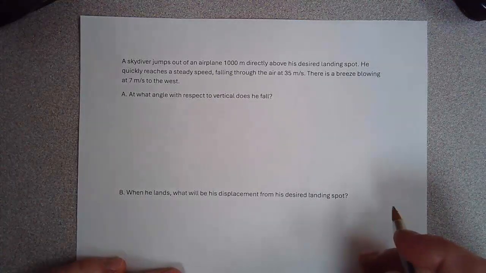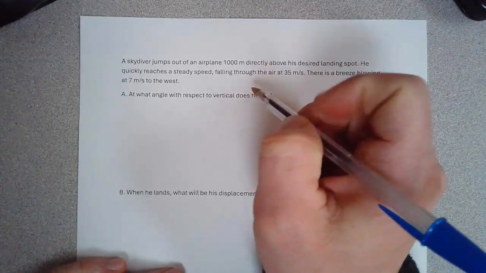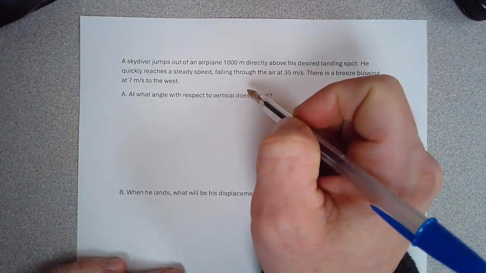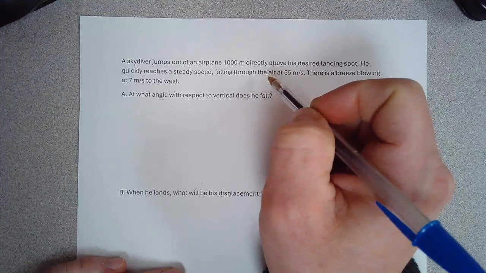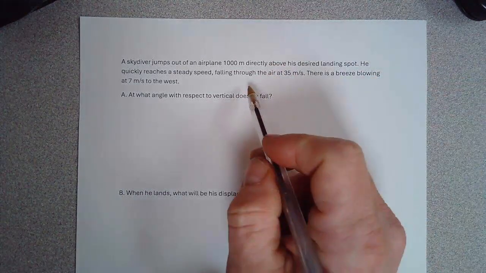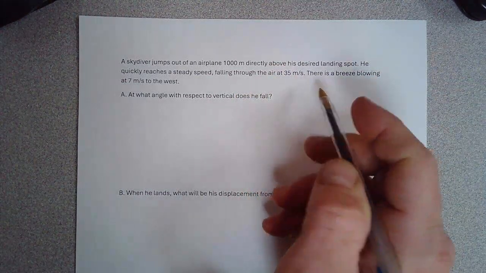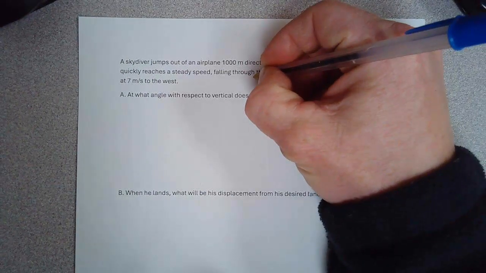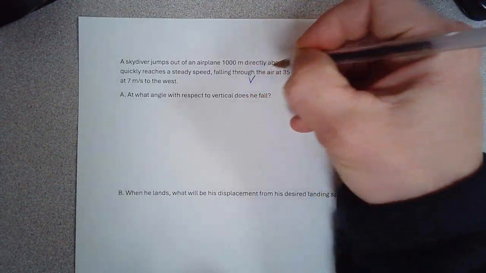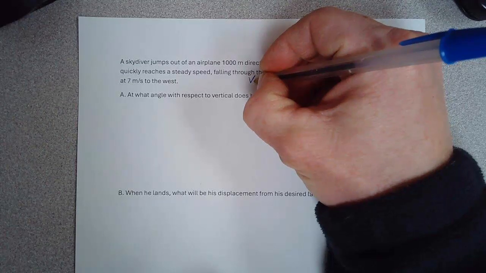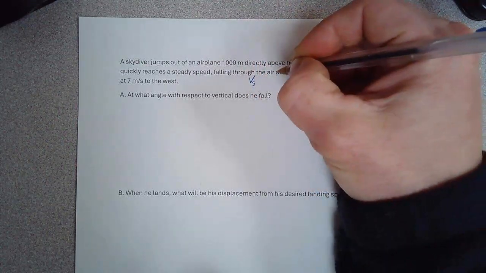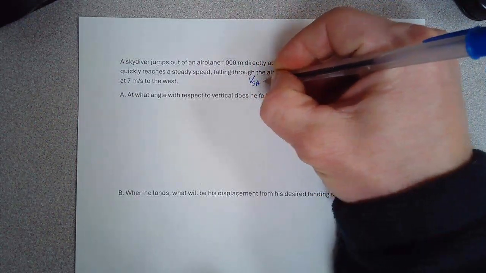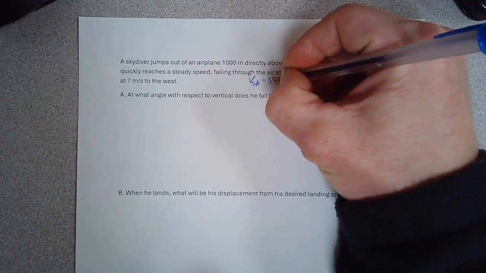All right, so I just realized there's another problem after the airplane problem. So we've got our skydiver jumping out, falling through there at 35 meters per second. Okay, so this is velocity of skydiver to the air equals 35.